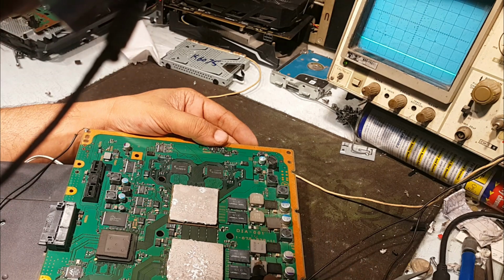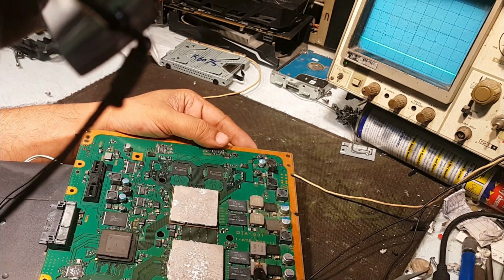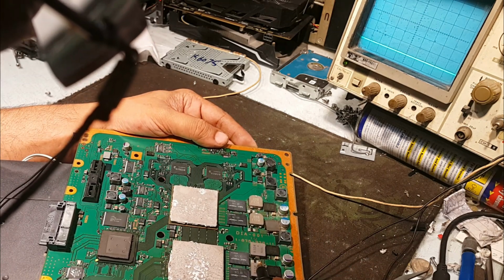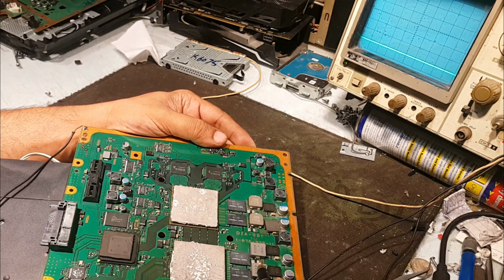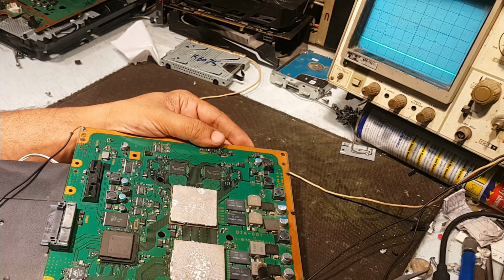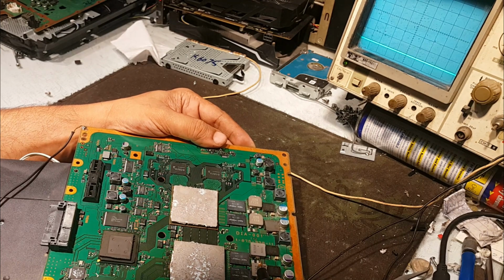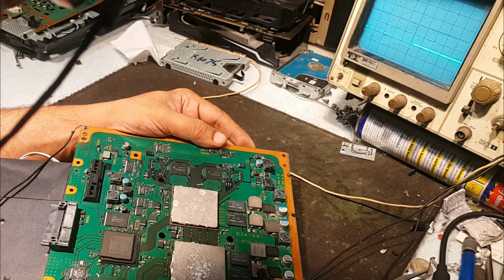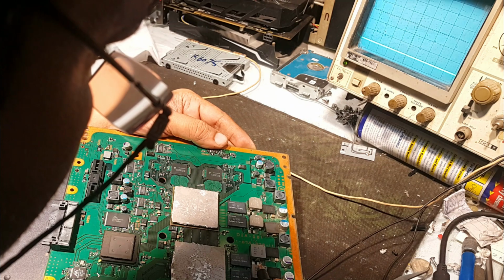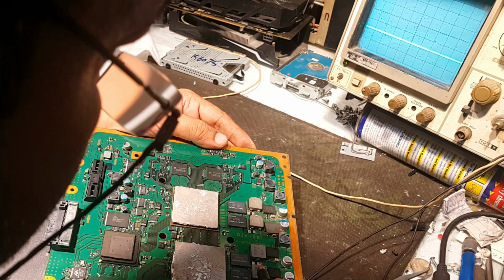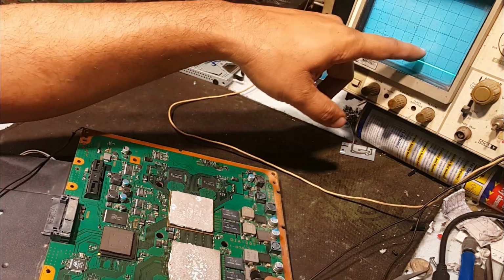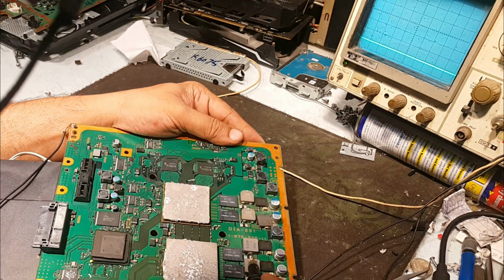But here I need to check very keenly that in the signal of oscillation there must not be any kind of distortion. It is not as much green as it should be.